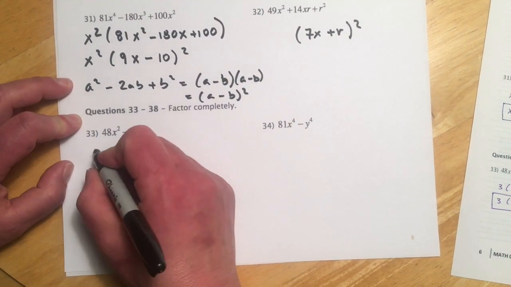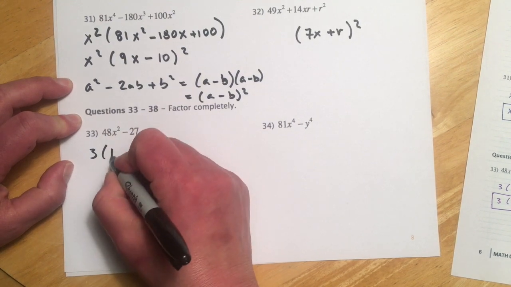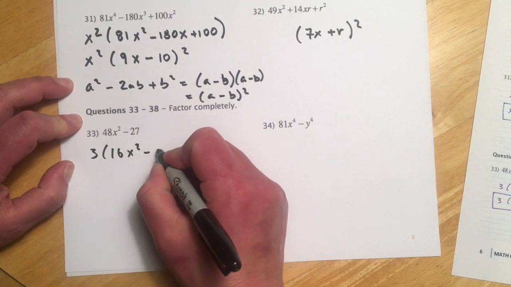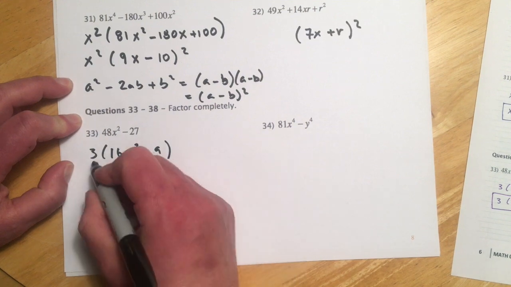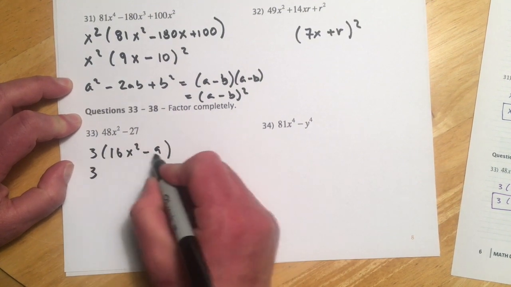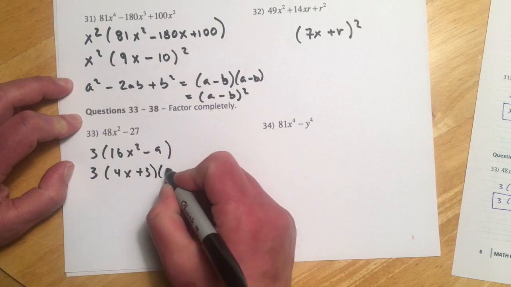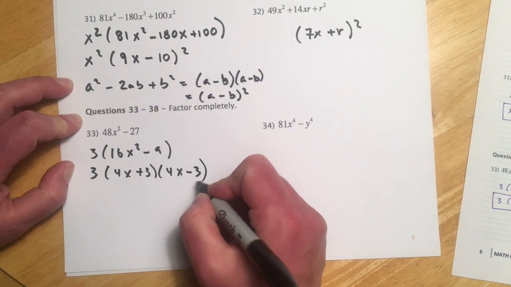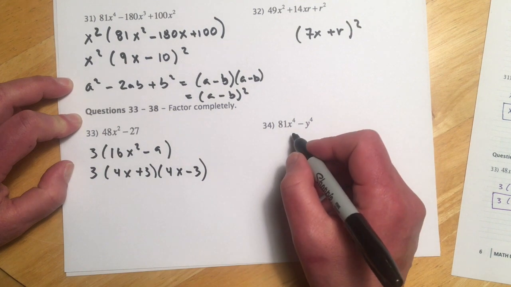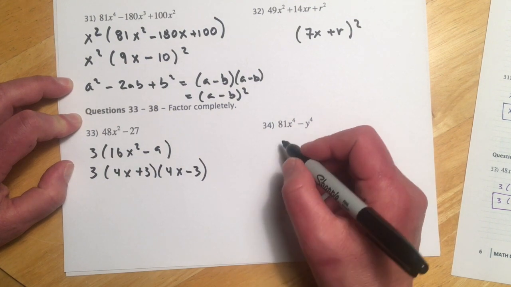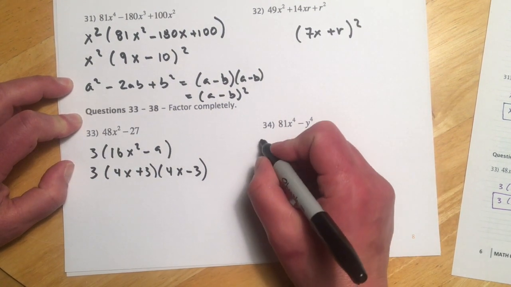Let's see, what can I pull a 3 out of this? So it's going to be 16x squared minus 9. And then that's going to be our difference of squares, so 4x plus 3 and 4x minus 3. Number 34, we got to 4th power, so probably going to go an extra round.